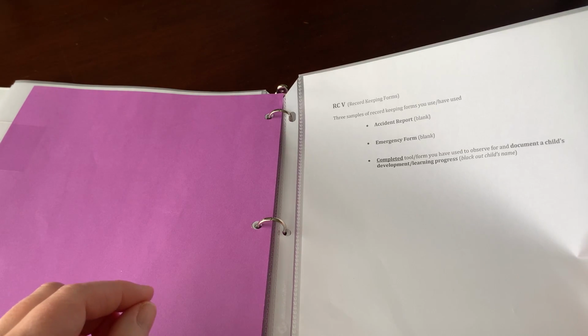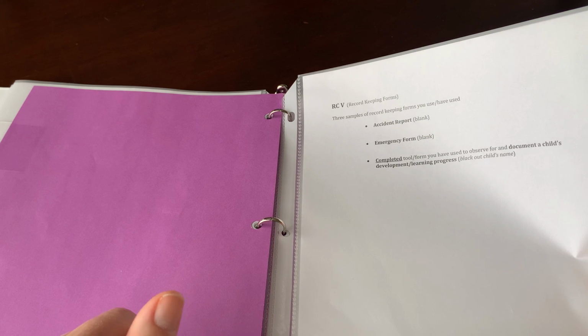If an accident happened, you would fill out the accident form or report, and then the emergency form is typically something that families fill out when children enroll. And then you need to have a completed tool or form that you have used to observe for and document children's development and learning. And if you have one of those filled out, you want to make sure and black out the child's name.